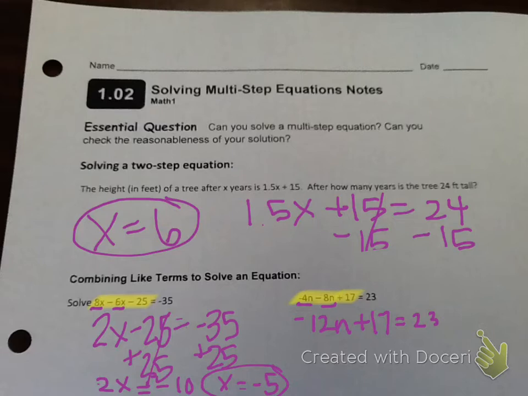And then I have just a two-step equation, so I would subtract 17 from both sides. I have negative 12n equals 6. Divide by negative 12. N equals negative 1/2.